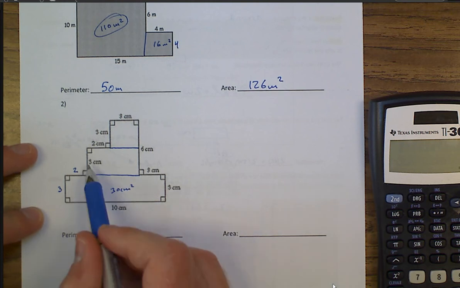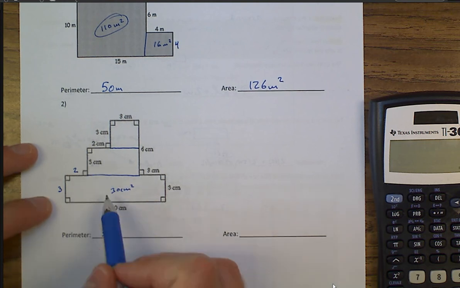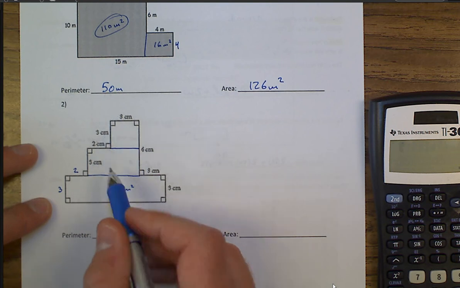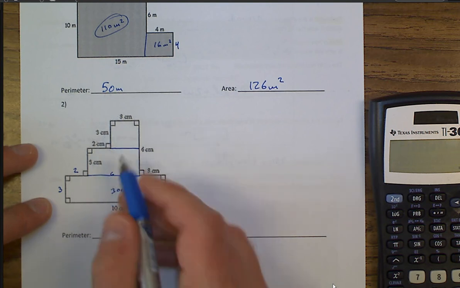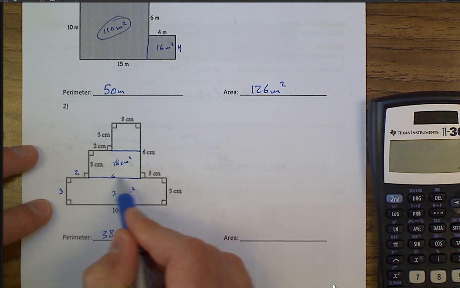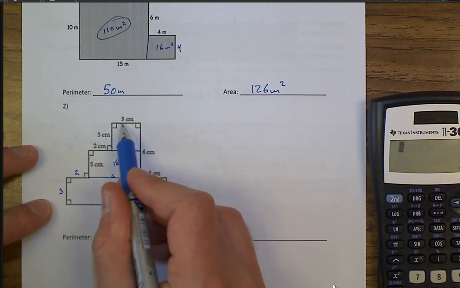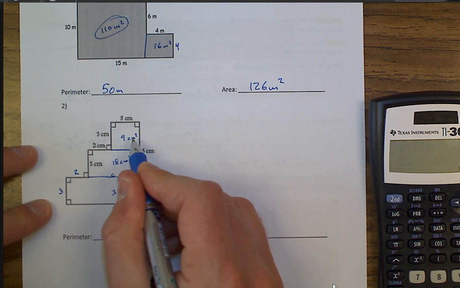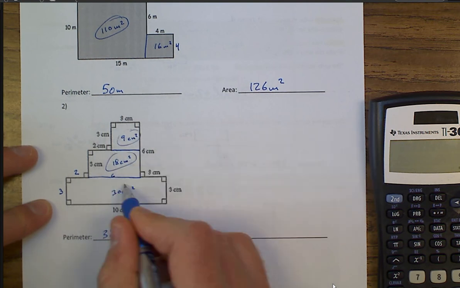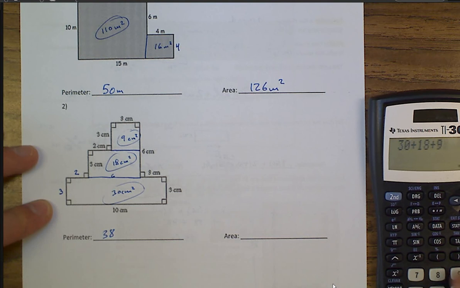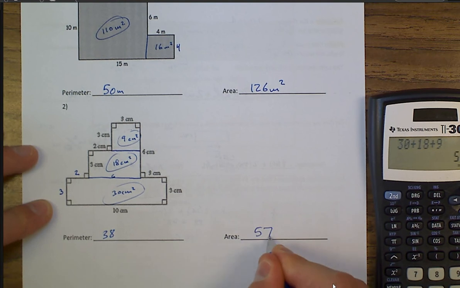This is 3 by, let's see, what is this length going to be right here? Well, that's 2 and that's 3, so that's going to make that 6. So 3 times 6 is 18 centimeters squared, right? This distance right here, that's a 3 and that's a 3, so that's going to be 3 times 3, which is 9 centimeters. So I'm just going to add all these up, and that should give me my answer. So 30 plus 18 plus 9 gives me 57 centimeters squared.